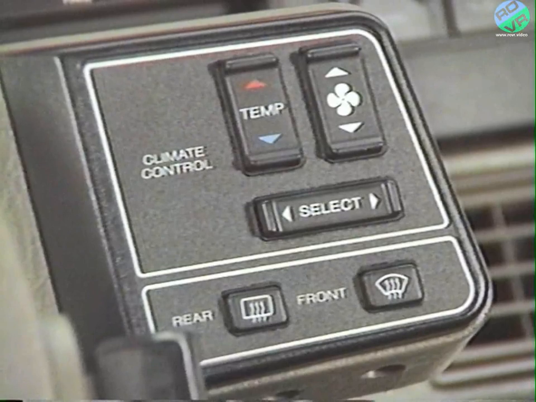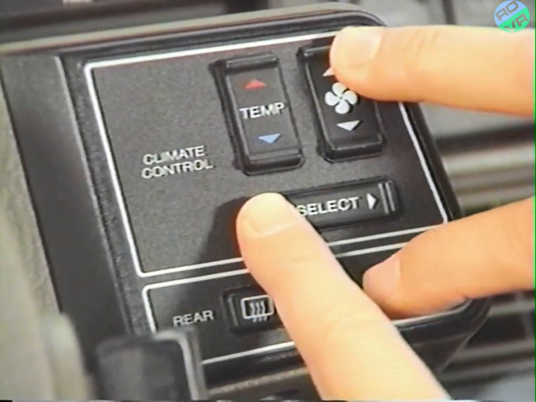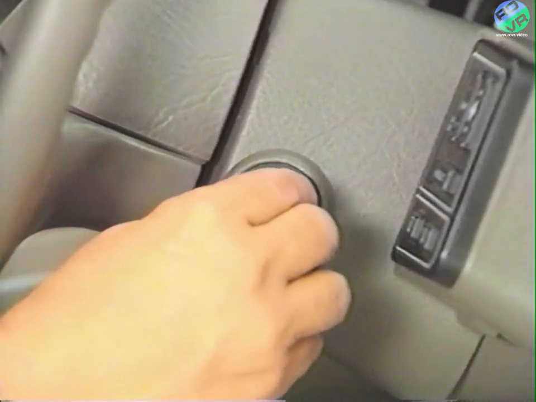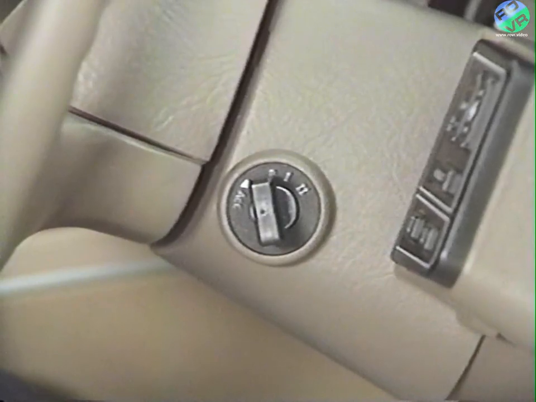By the way, you can exit the self-diagnostics the same way you entered, by pressing and holding the blower speed up arrow, the select switch left arrow, and front defrost switch. You can also exit by turning the ignition key to the off position.